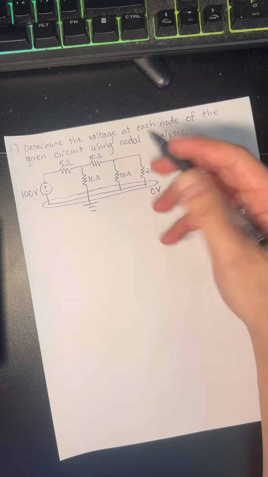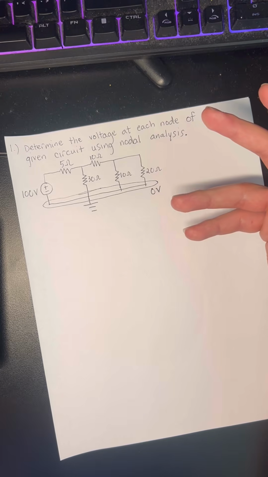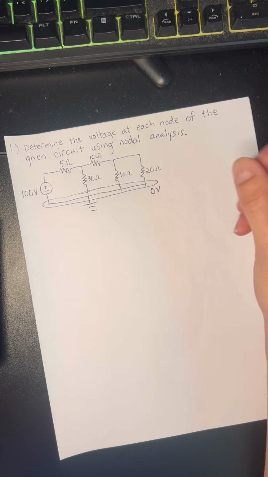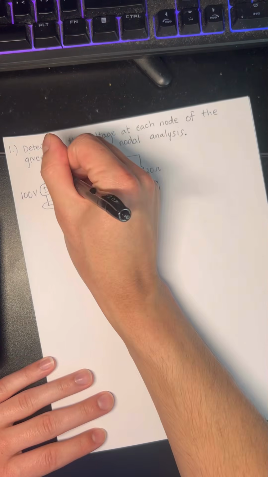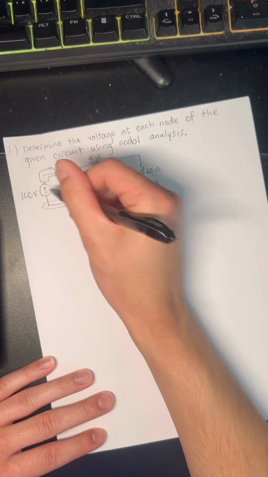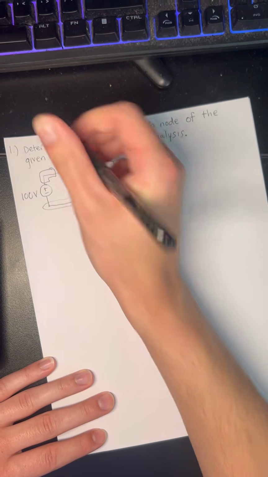In case you don't know what a node is, it's just a part of the circuit, or a junction on the circuit, where multiple circuit elements are connected to one another. So here we have a node because the voltage source is connected to the resistor, so that's node 1.